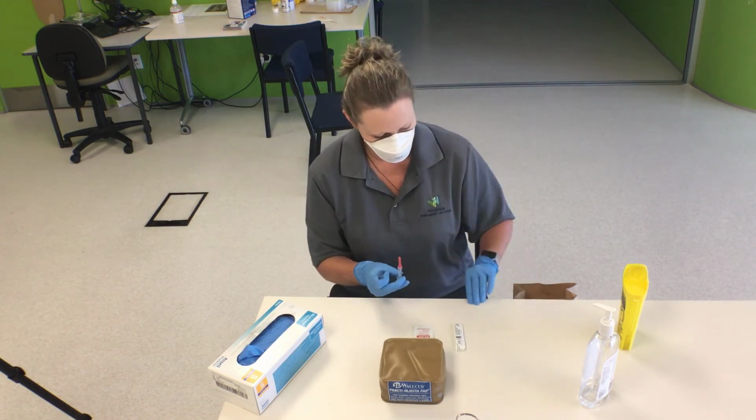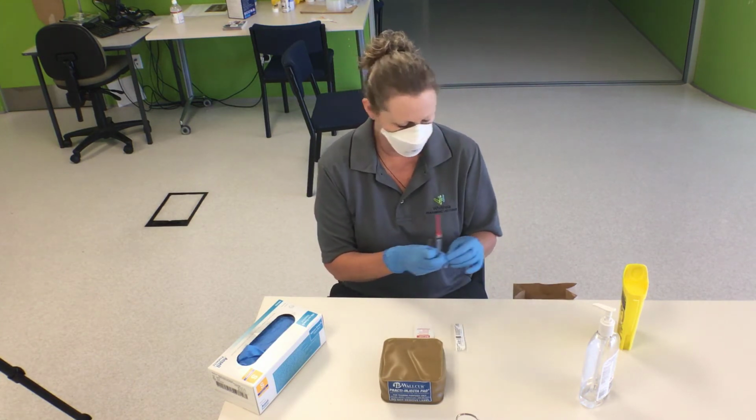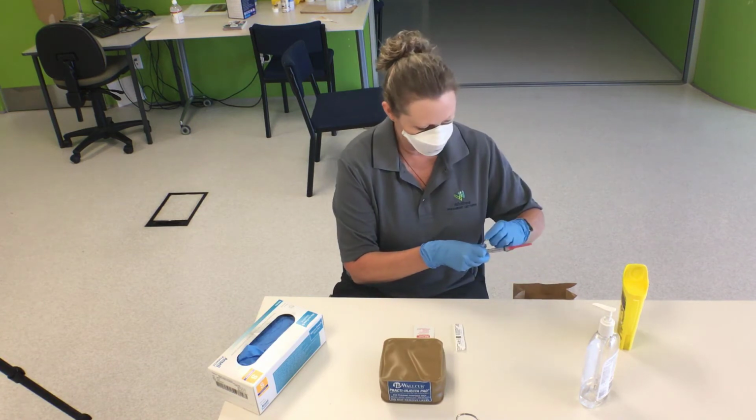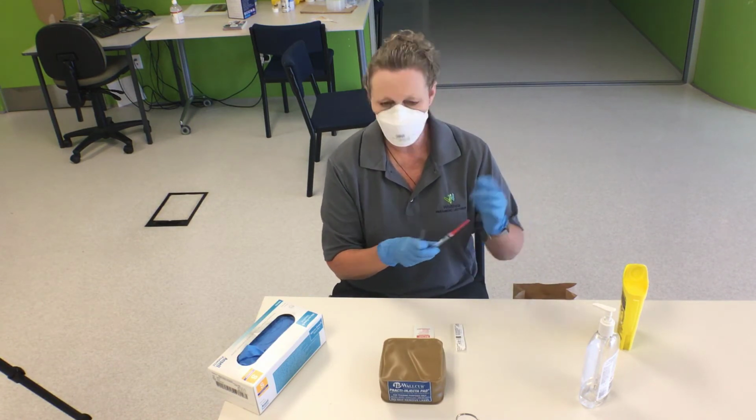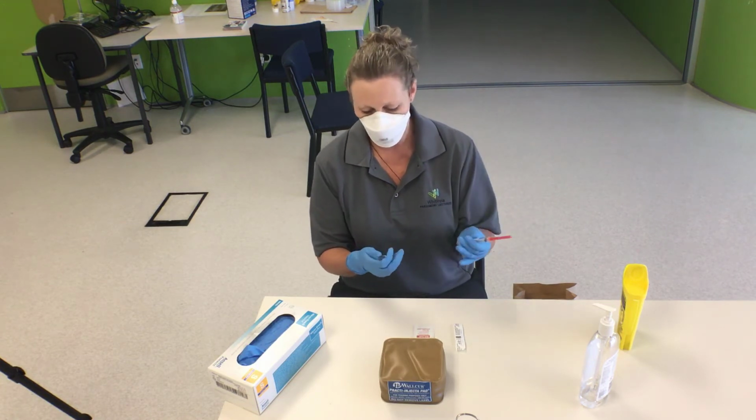So before I administer any medication, I do like to put a sticker on it, just saying what it is, keeping it clear of the numbers on the side, just in case for any reason I need to put this medication down.